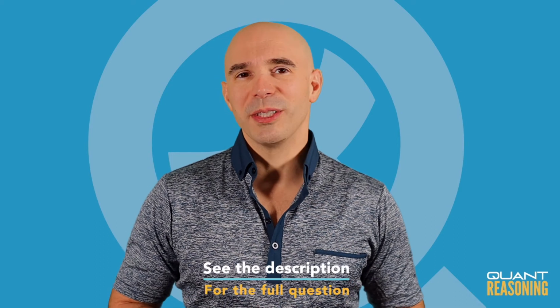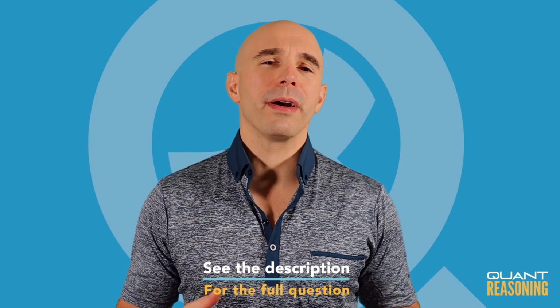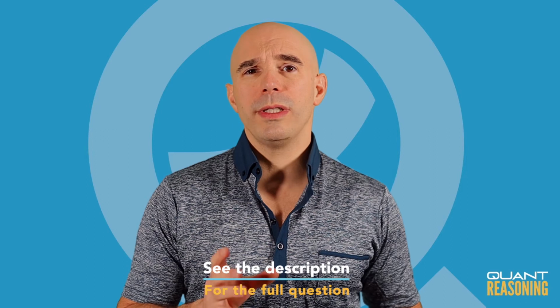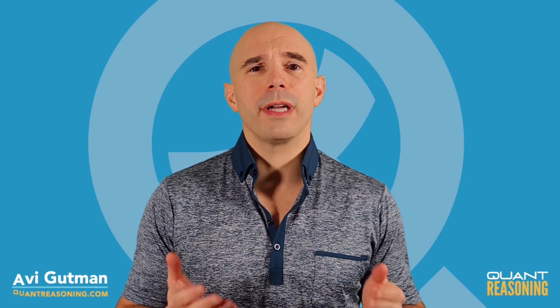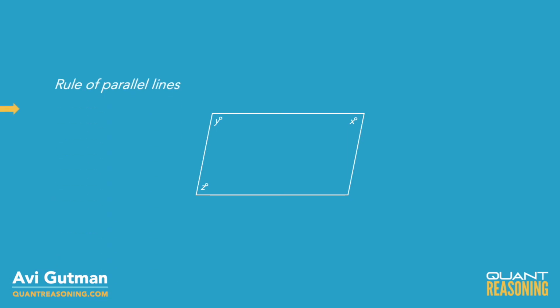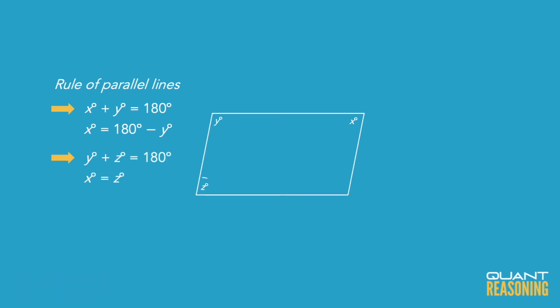Hey, welcome back. So in this data sufficiency question about a parallelogram, the concept that we need to understand is that a parallelogram will only have two different angles. You see, the angles that are on opposite corners will be equal, and the angles that lie on the same side of a parallelogram will complete each other to 180 degrees.